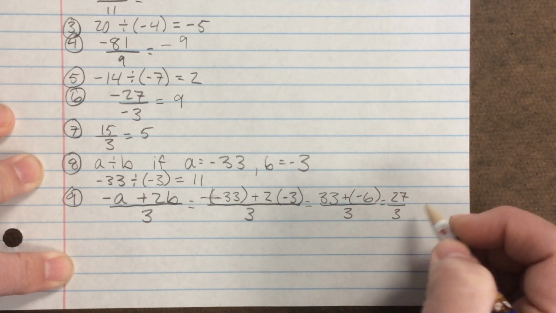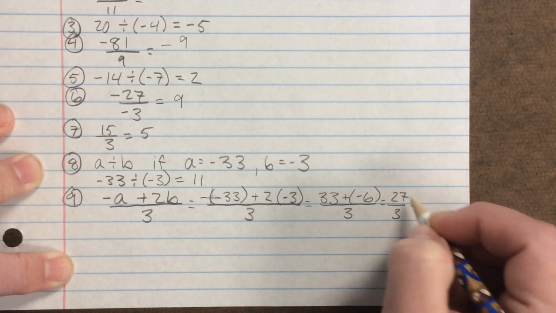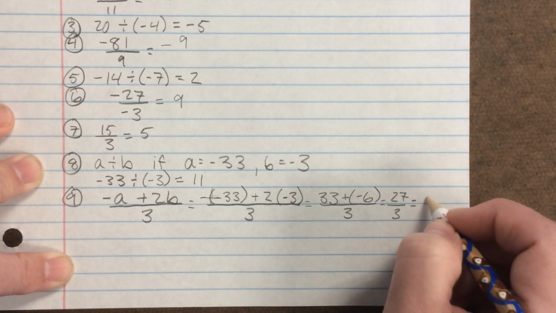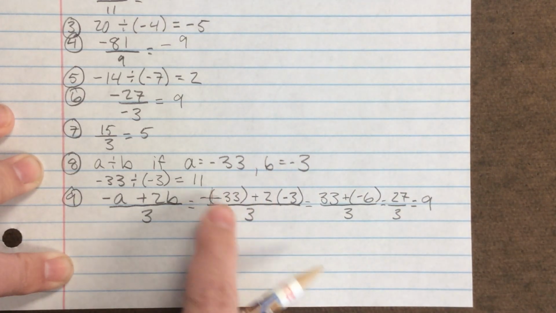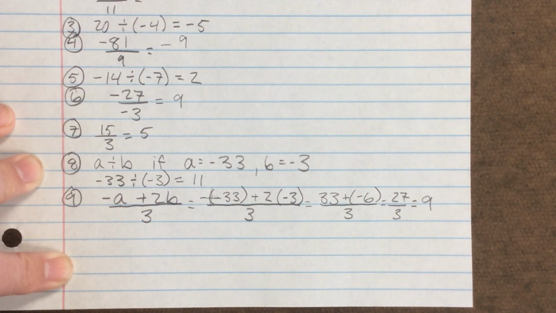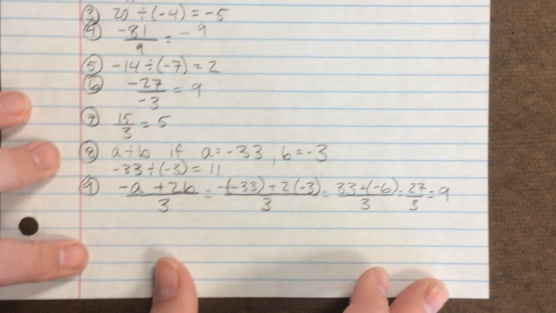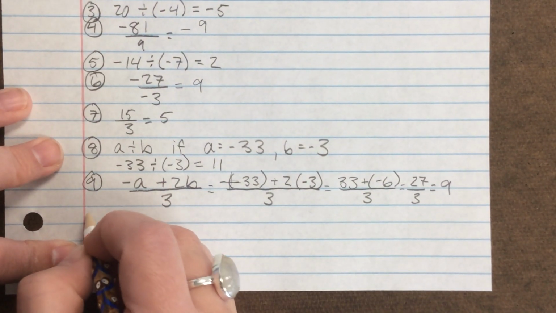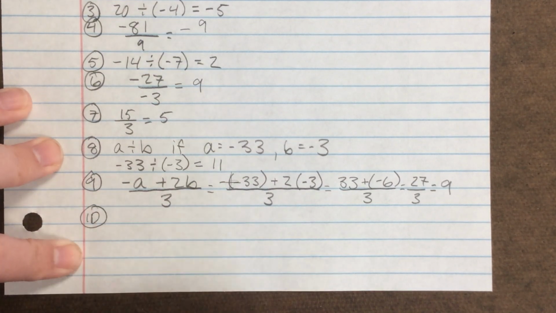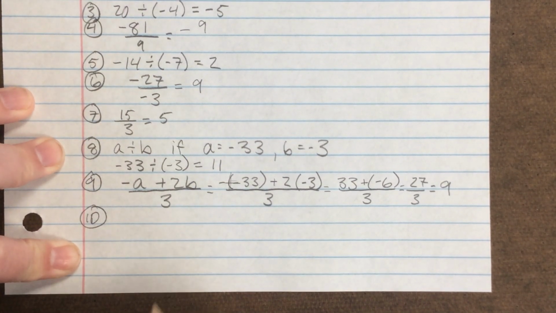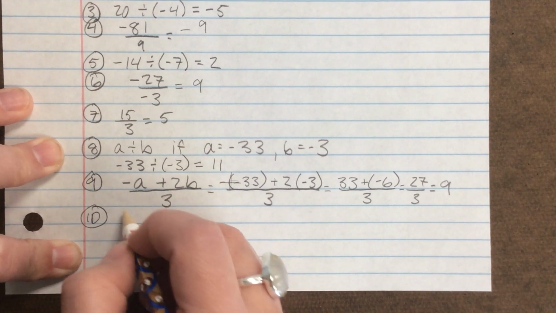And then we finally are here at our division, and 27 divided by 3 is 9. So this whole thing simplifies down to 9. It's like magic.